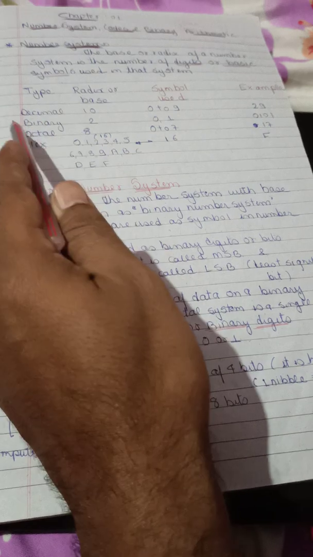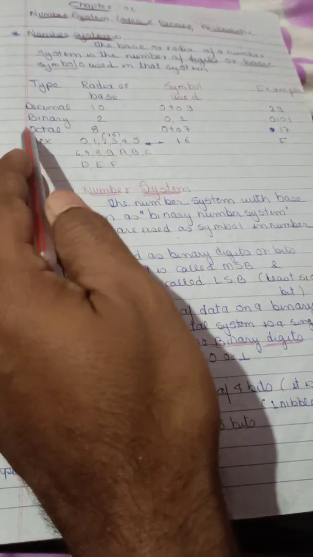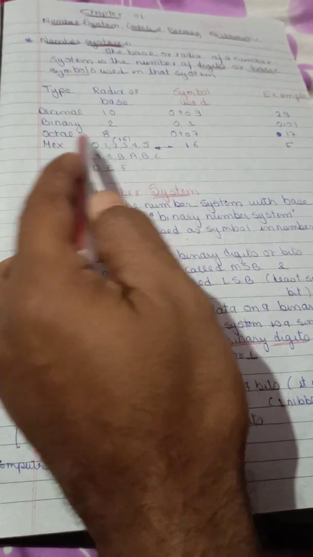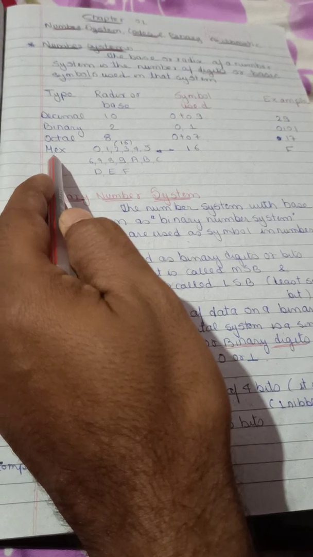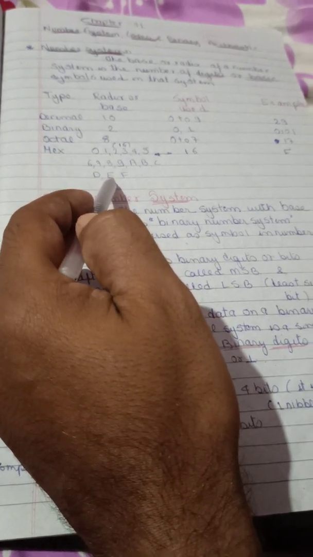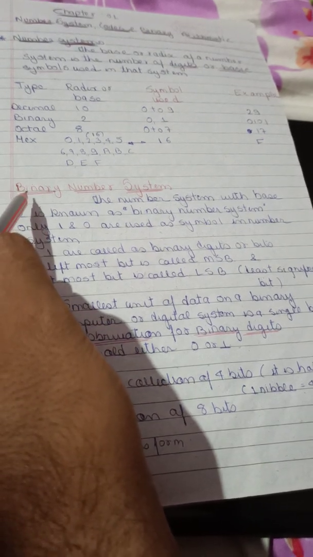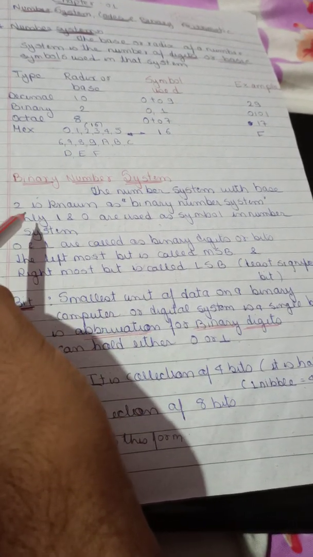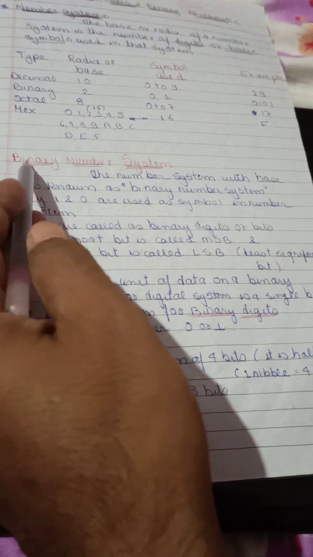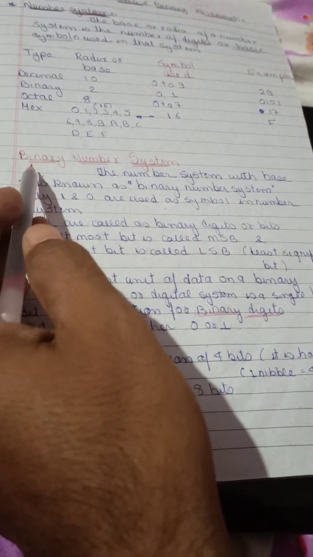So these are the different types of numbers: decimal which has base 10, binary which has base 2, octal having base 8 and hexadecimal number system having base 16. Now we will discuss one by one. First is the binary number system. Binary, the name itself suggests, means we will have only two digits, that is 0 and 1.